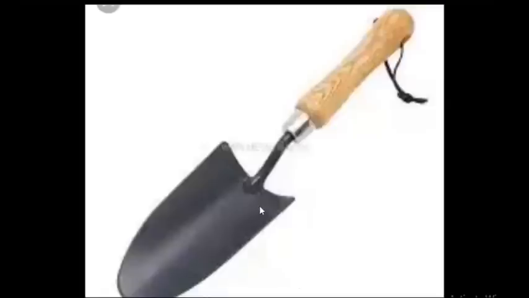Now this is another picture of the hand trowel. It is different from the hand trowel that is used in concrete works. This one is the agricultural hand trowel. So that is what it looks like.